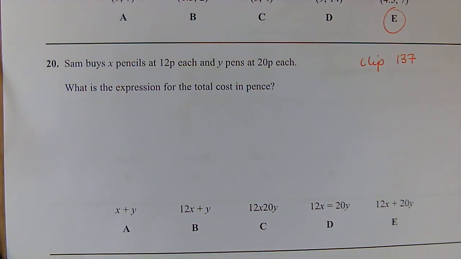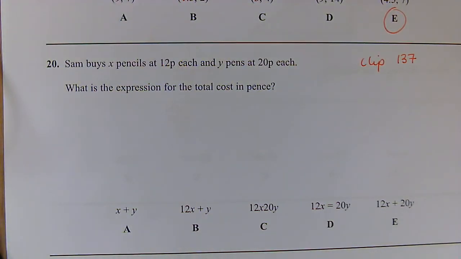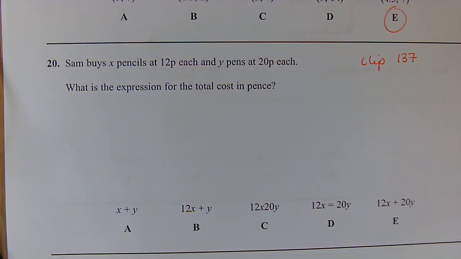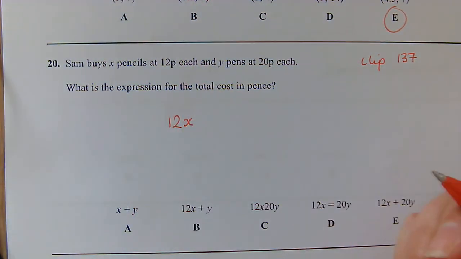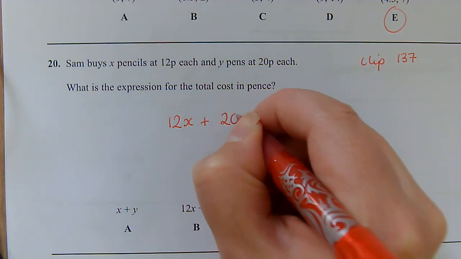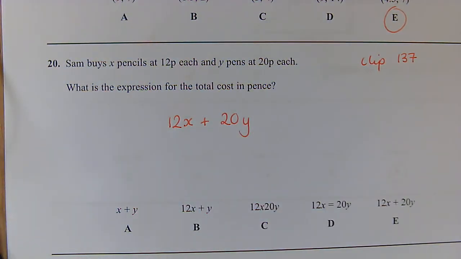Okay, forming expressions now. So Sam buys x amount of pencils at 12p and y amount of pencils at 20p. What is an expression for the total cost? So we have 12x plus 20y. So 12x plus 20y is E.